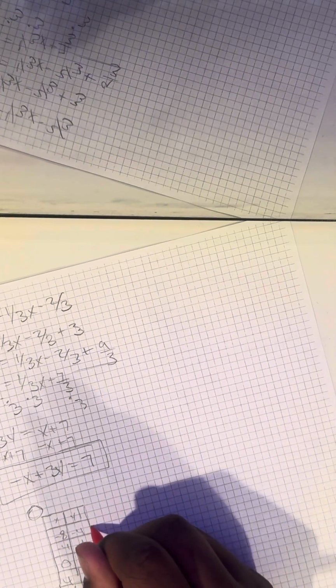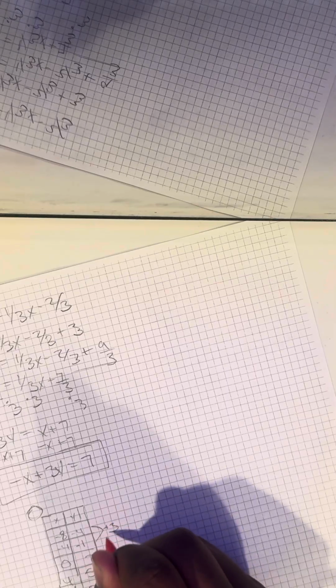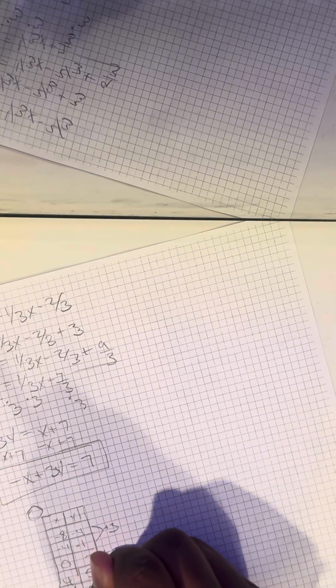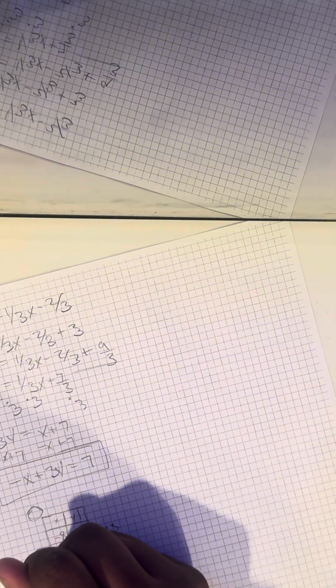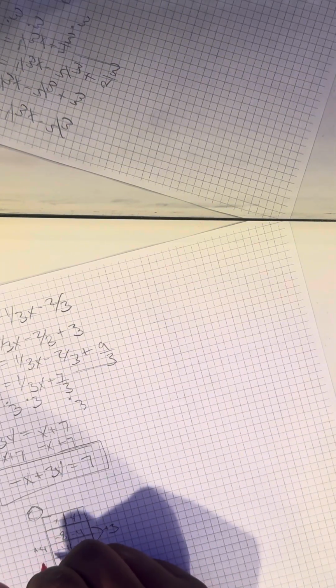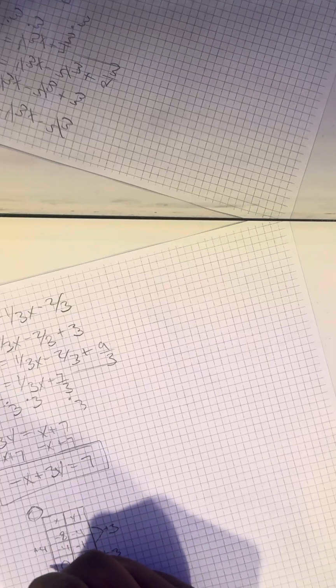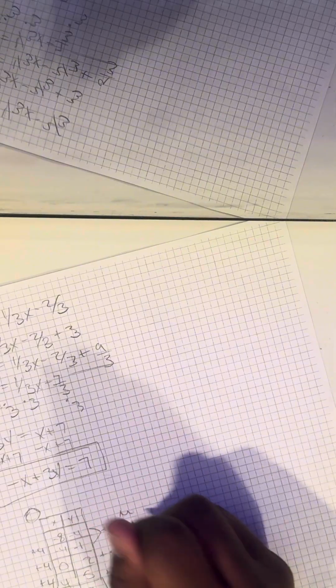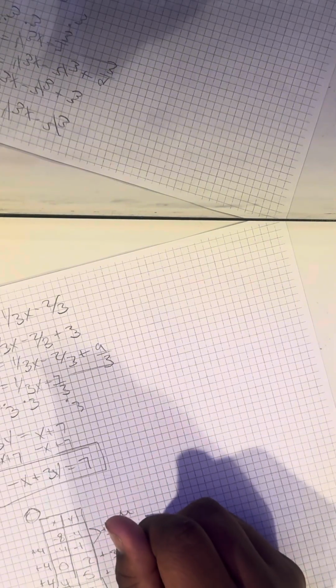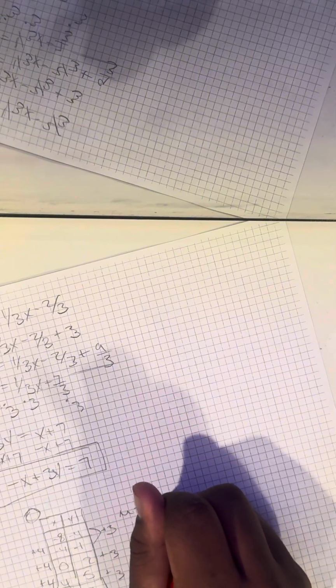This adds 3 every time to the next one, and this one adds 4 every time. So our slope would be 3 over 4.